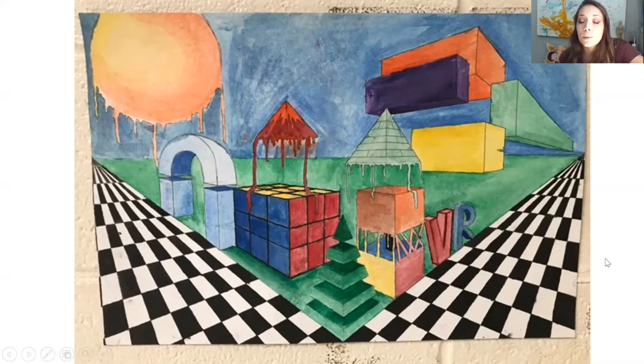So for Art 2, you guys will have to choose. Am I gonna do a 2-point perspective surrealism drawing or a 3-point perspective surrealism drawing? So this one, what do you think this one is? Is it 2 or 3? That's right, it's 2-point perspective.